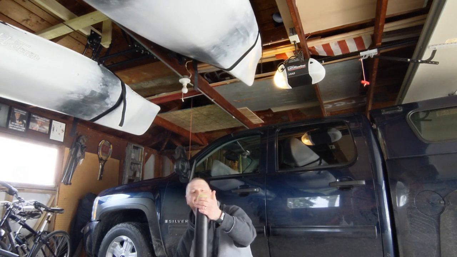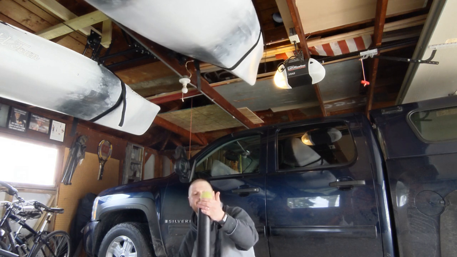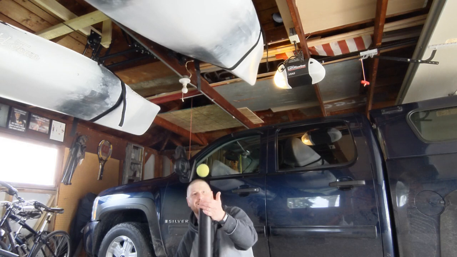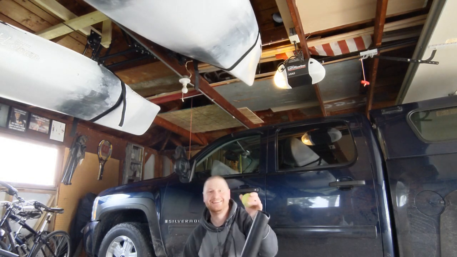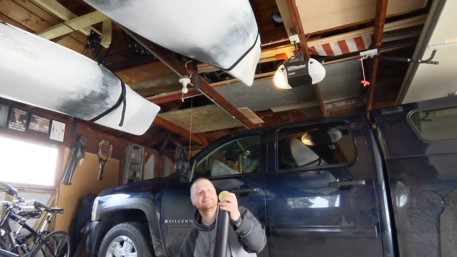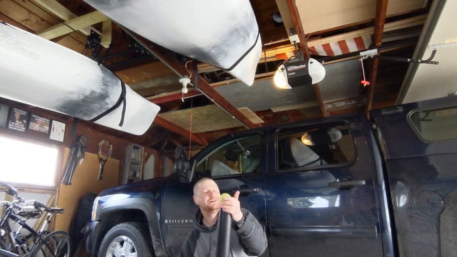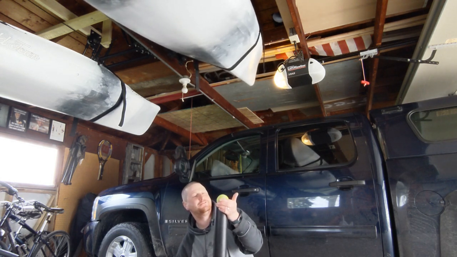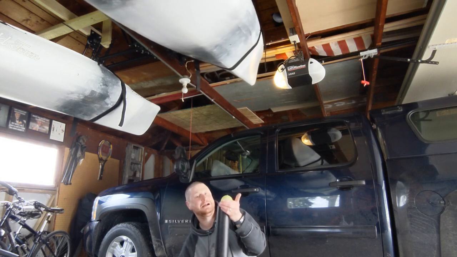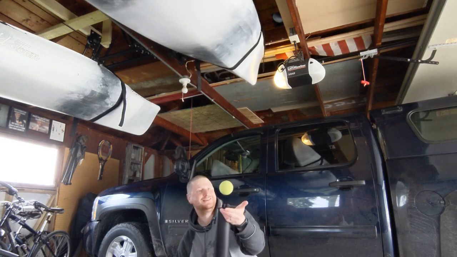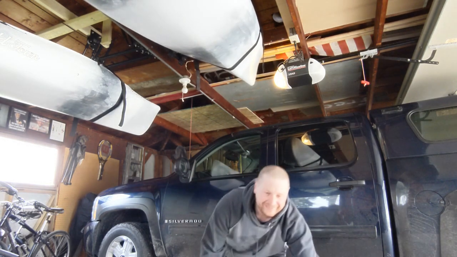Almost. Here we go. Yeah! Science! Notice that it spins. It's spinning the way where the air is moving the fastest. There it is! Woo-hoo!